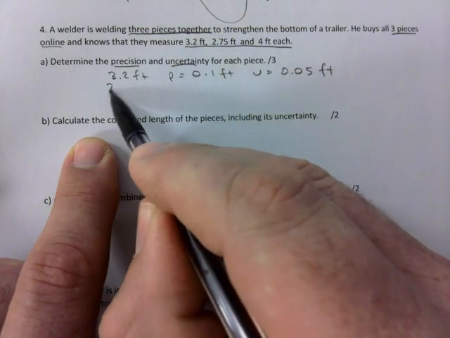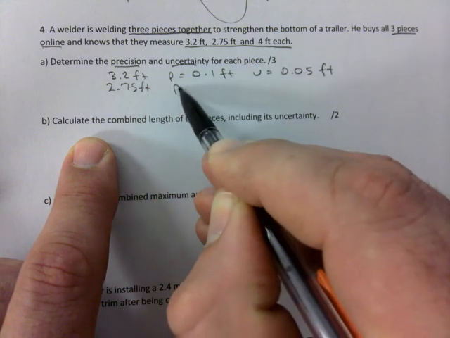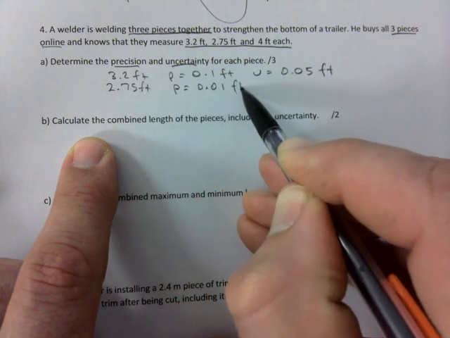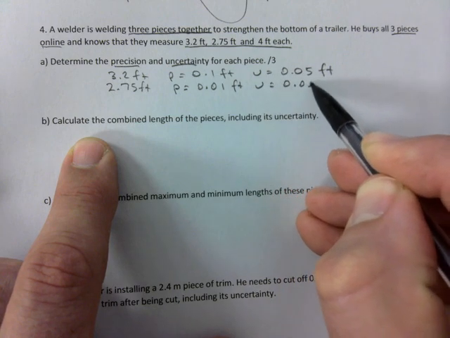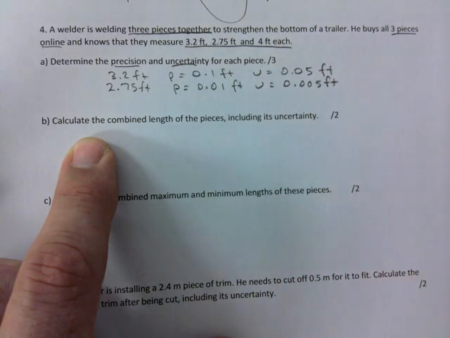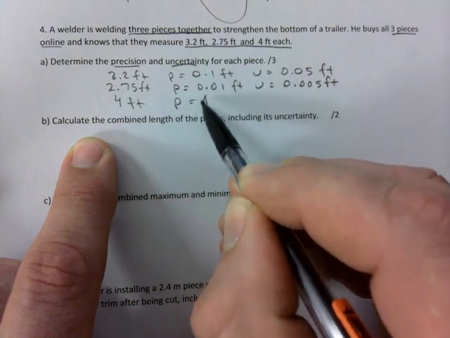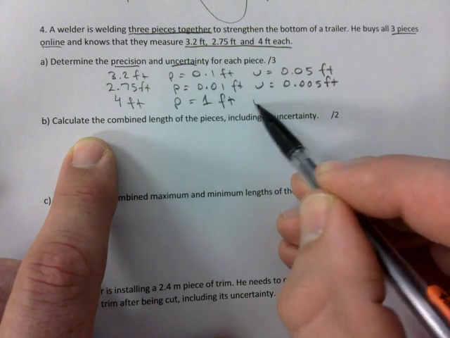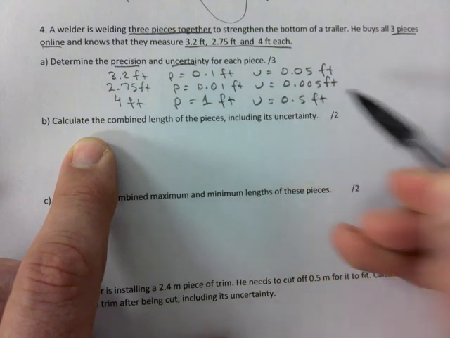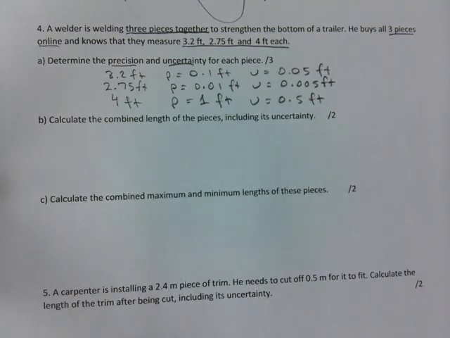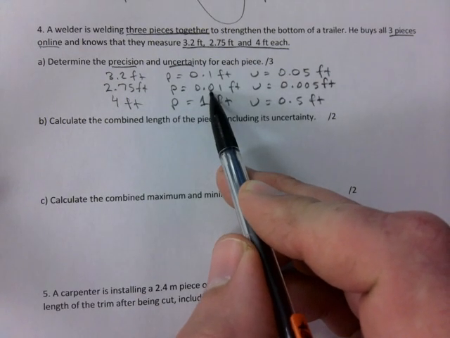I take the next one, 2.75 feet. The precision is 0.01. The uncertainty is half of that. You get a mark for that. The third piece measures 4 feet. The precision is 1 foot, right? There are no decimals. Uncertainty is 0.5 of a foot. So 1 mark for each correct precision and uncertainty for every single piece. And remember, it has to be exact. It can't be close enough, like, oh, I just missed a 0. It's a big deal in this unit, actually.